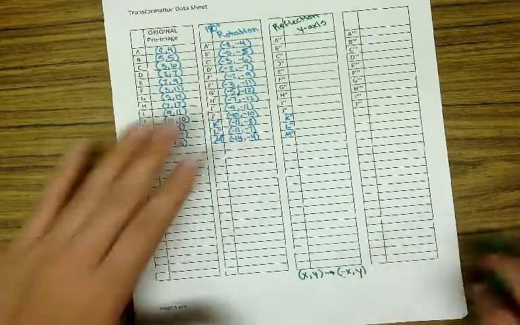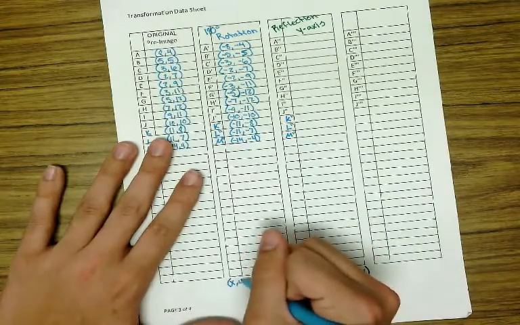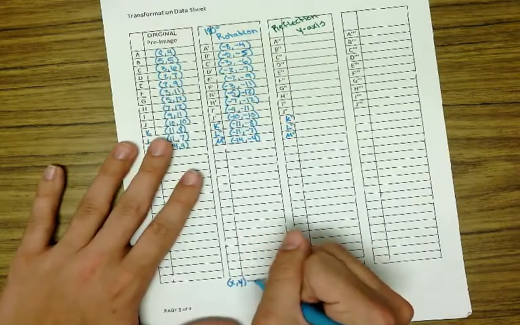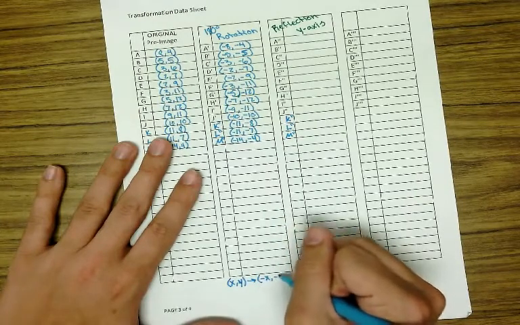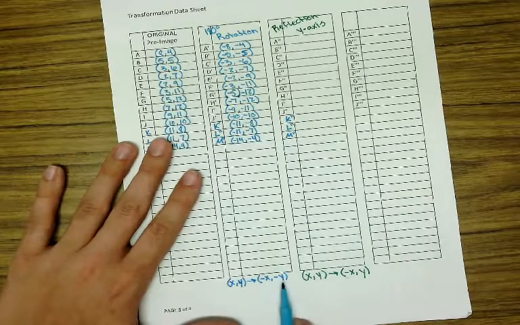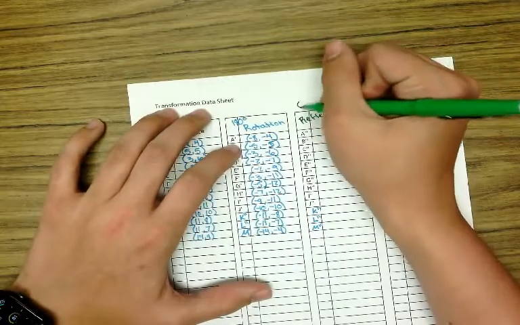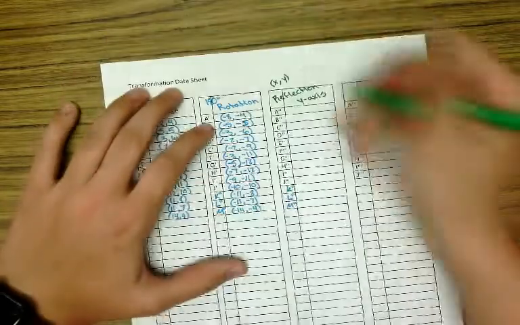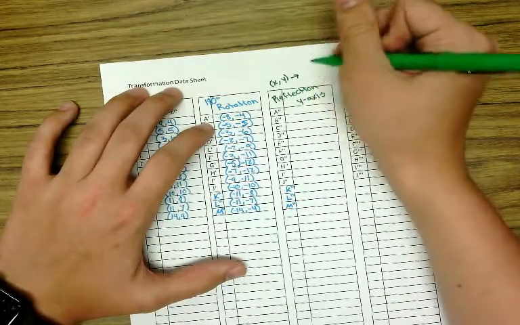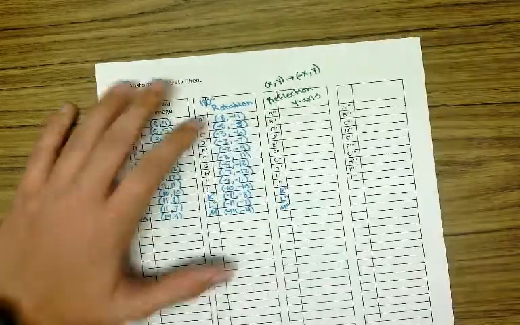I forgot my rule over here for 180 degrees, so let me write that down real quick. For 180 degrees, it's negative x, negative y: the opposite of x, opposite of y. So again, here's my rule. I'm going to rewrite it up here for video purposes. You don't have to rewrite it yourself, just make sure it's at the bottom. So we have opposite x, comma, y. Now let me zoom into this.